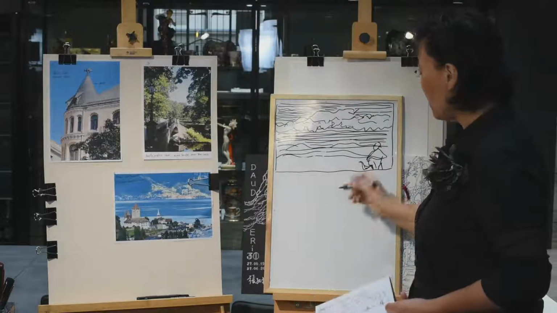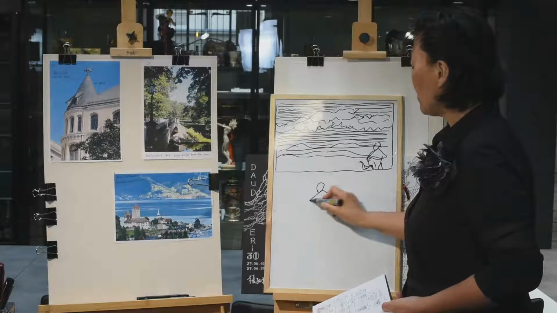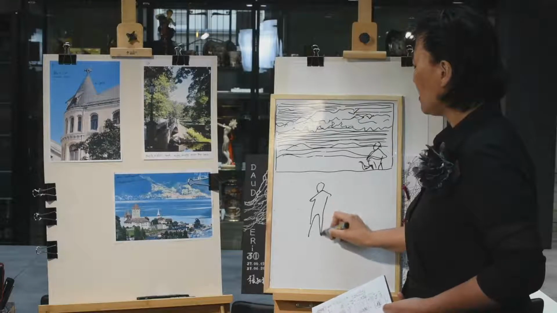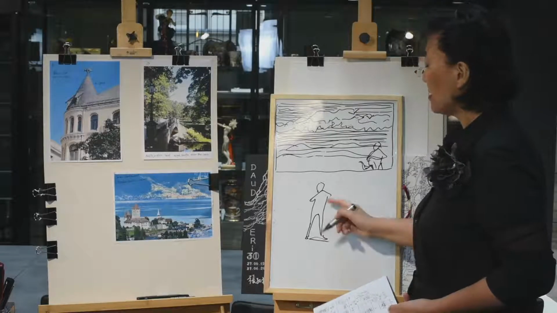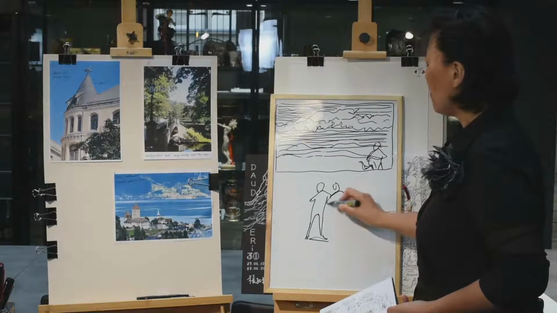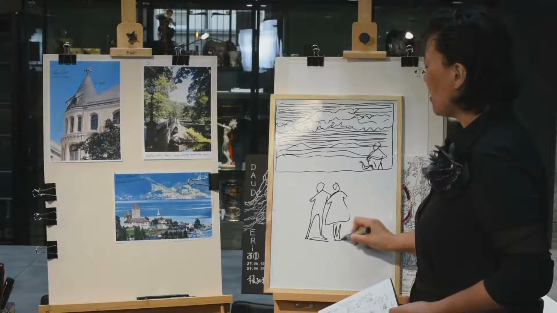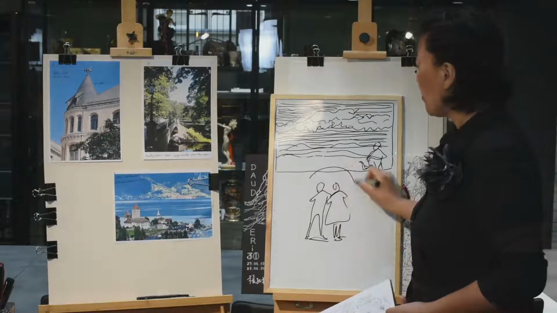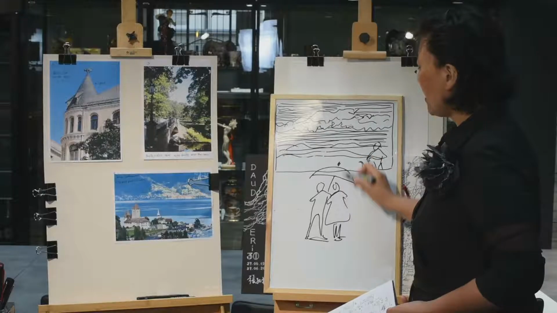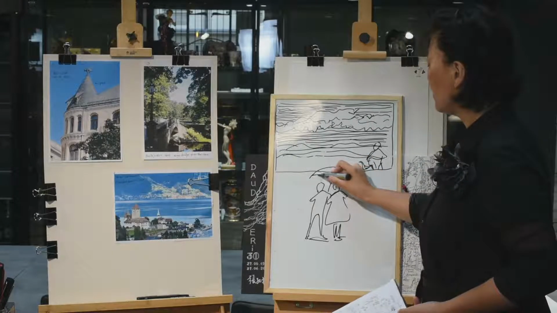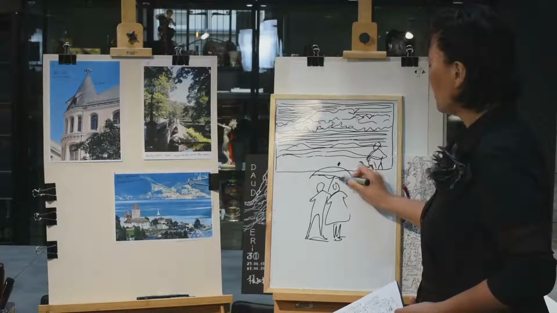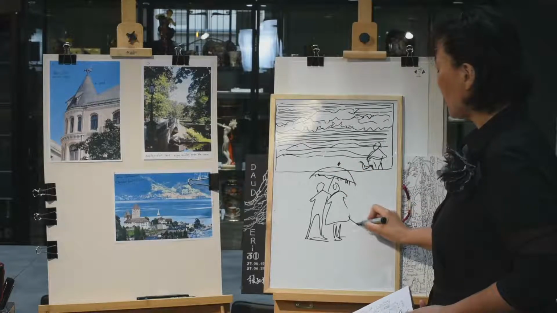So of course, the background people are just for background. Maybe you can't even recognize the shape, but it's useful for you to put in your landscape. So something like this.